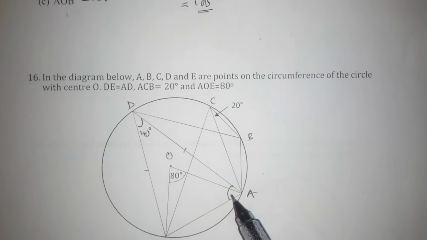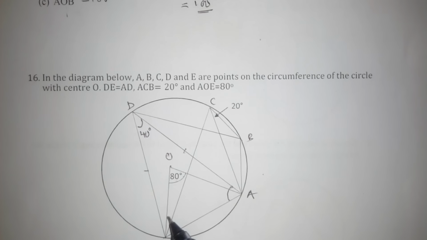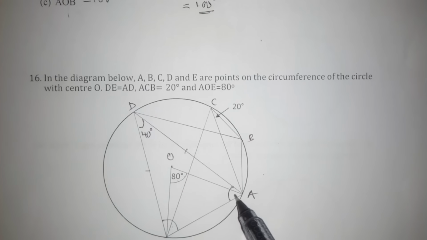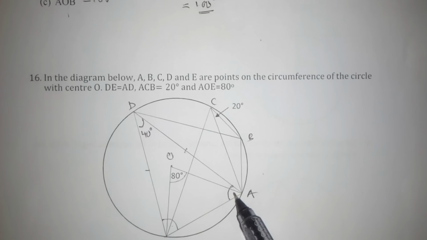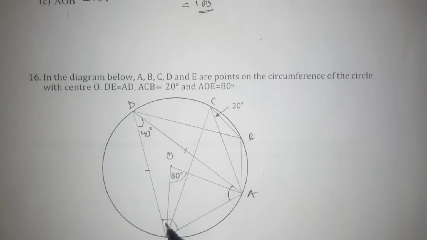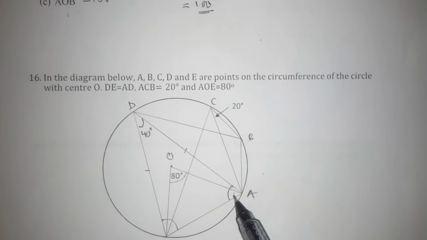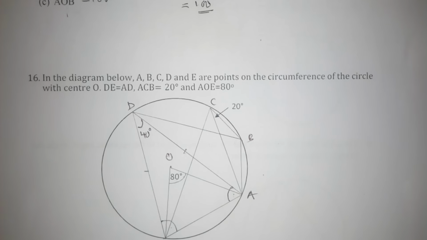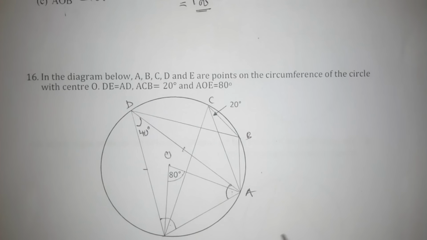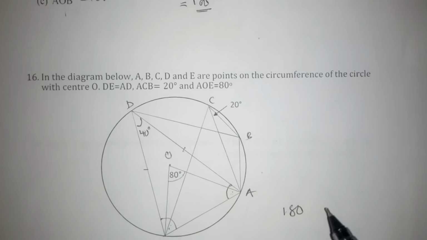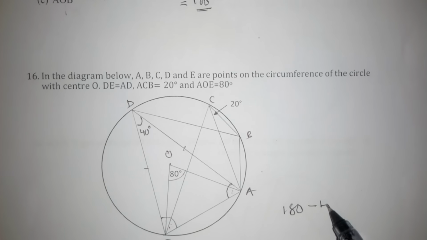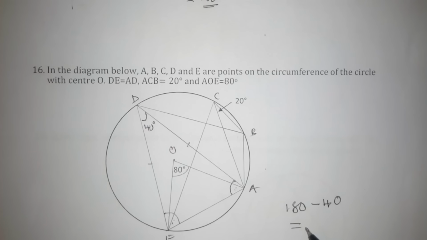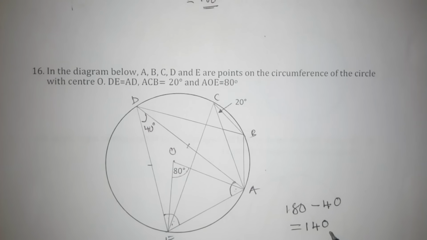So what we're going to do is to say the angle which is here and here are the same, equal. Okay, so the angle which is here and here, they are the same, meaning we're dealing with an isosceles triangle. So we're going to say 180, because the angles here, here and here are supposed to give you 180. We say minus 40, and it will give us 140 degrees.